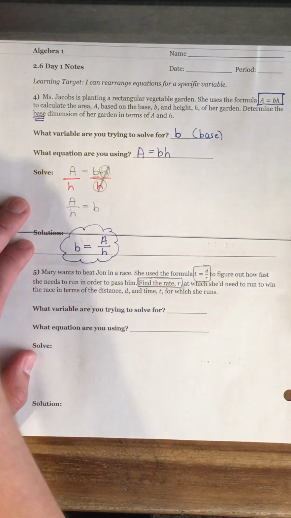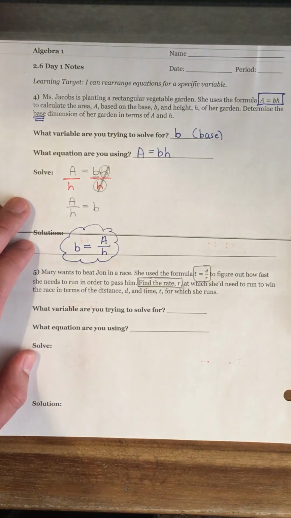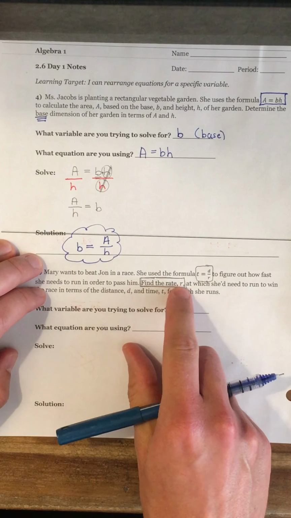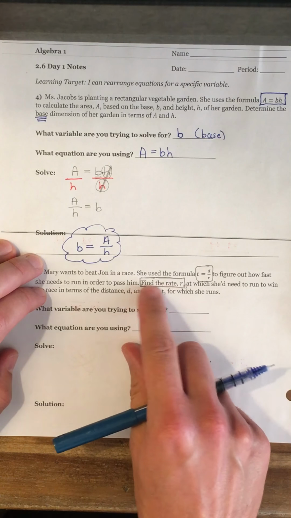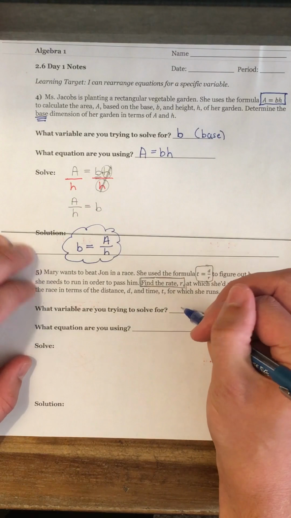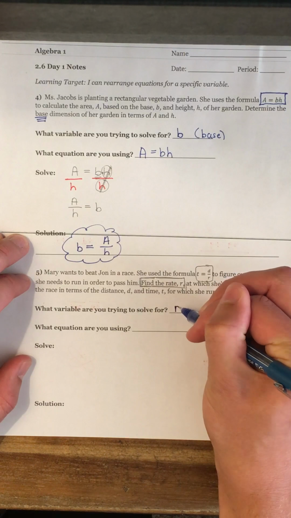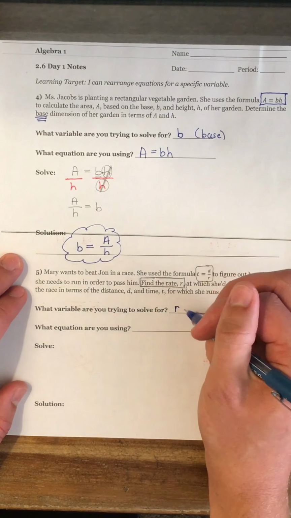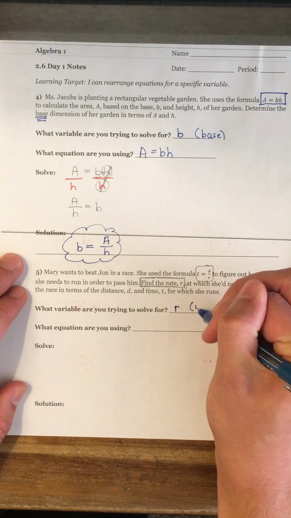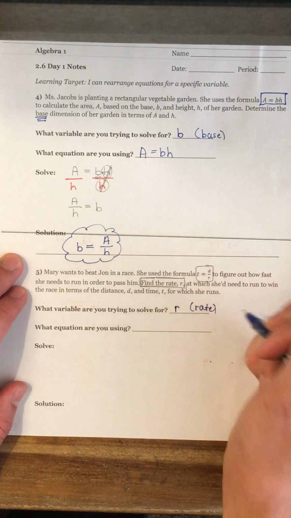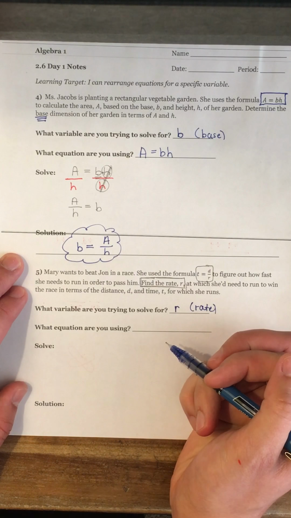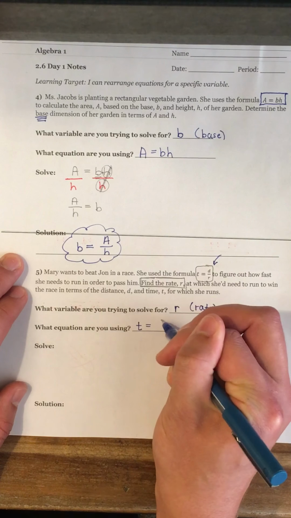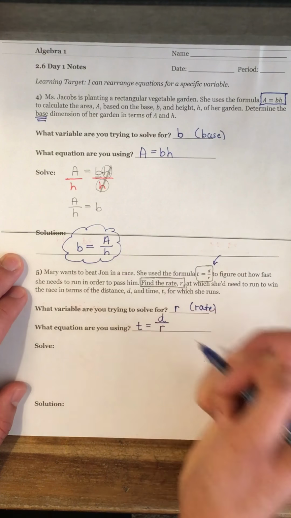Again, looking down below, and I'll read the question in just a second. What variable are you trying to solve for? That's always located towards the beginning of the last sentence. Find the rate r. So we're trying to manipulate this equation so that r is equal to everything else on the other side. So we're trying to find r, which is the rate. Using what formula? What equation are you using? They gave us this equation: t equals d over r.